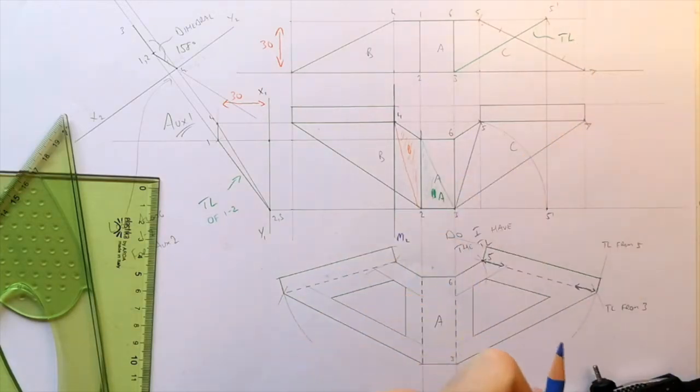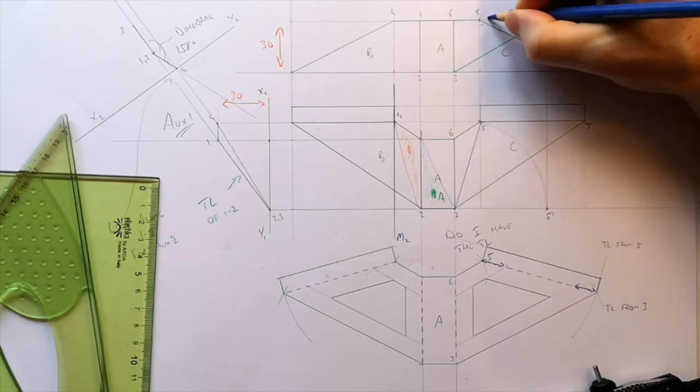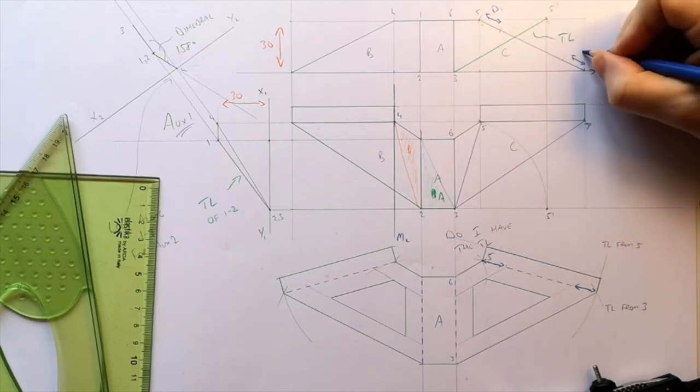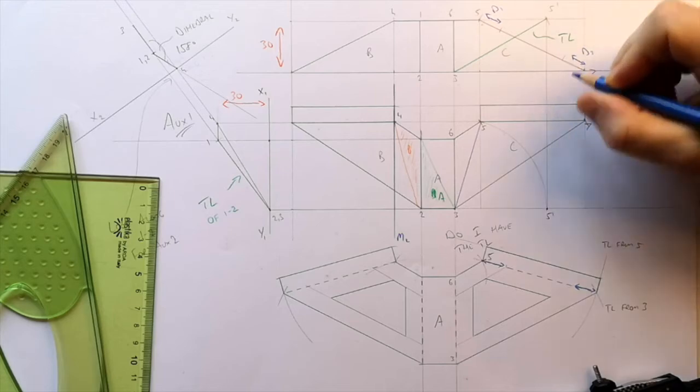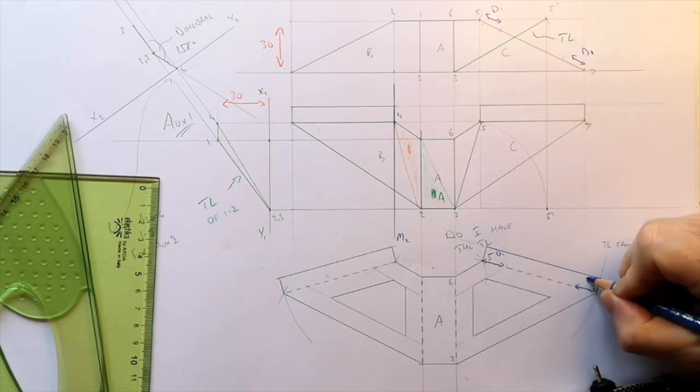So that is the distance that we see it come in. Okay, we'll call it D1 because I suspect I'll need a different one later on. D1 as well. Okay, D1, D1.